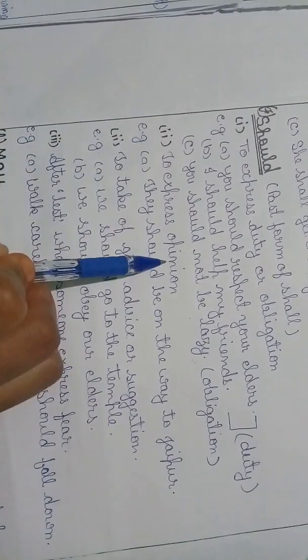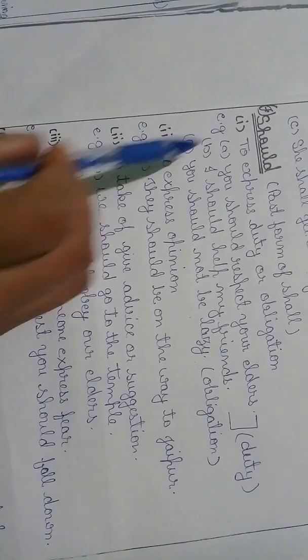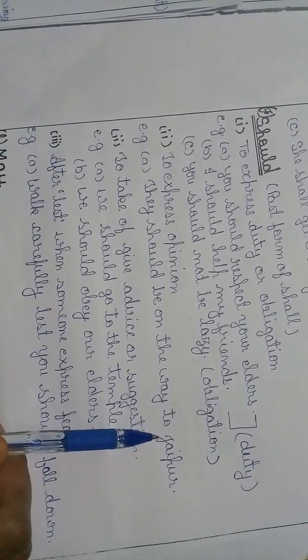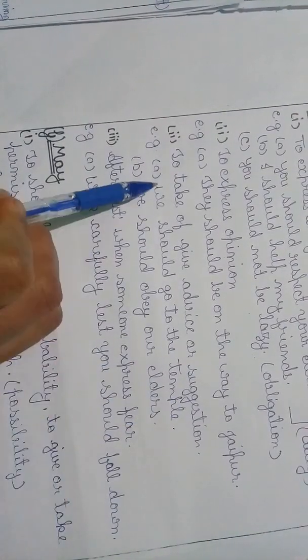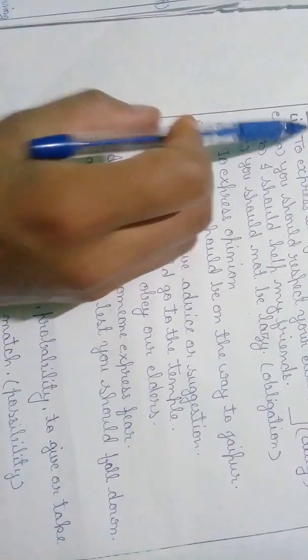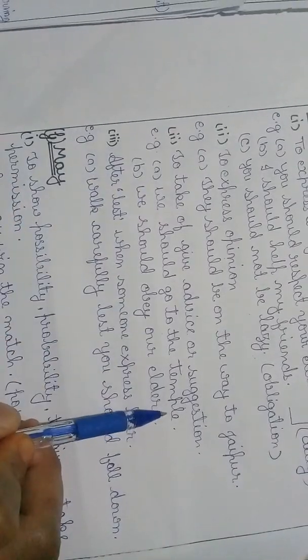Next, to express opinion. When we want to show our opinion, we use should. They should be on the way to Jaipur. Next, to take or give advice or suggestion. When we want to give advice or suggestion to someone, we can use should model. For example, we should go to the temple.